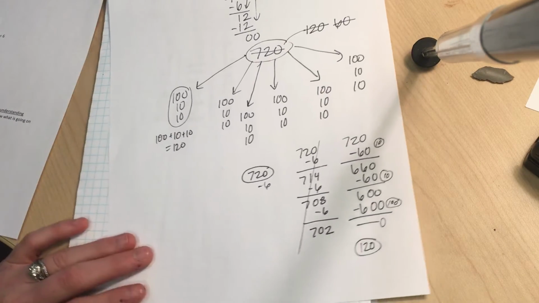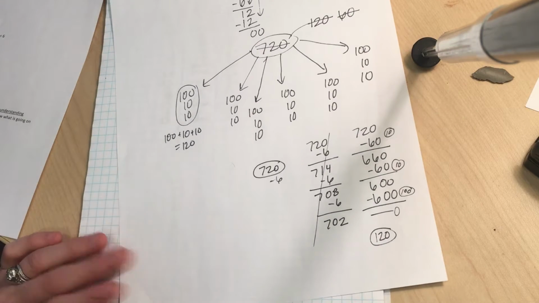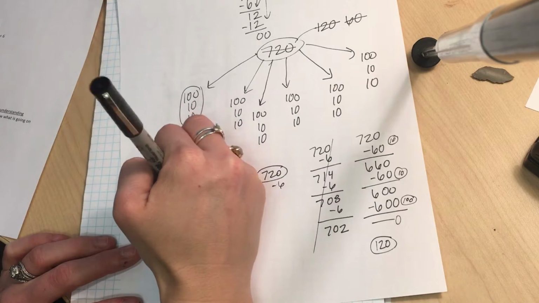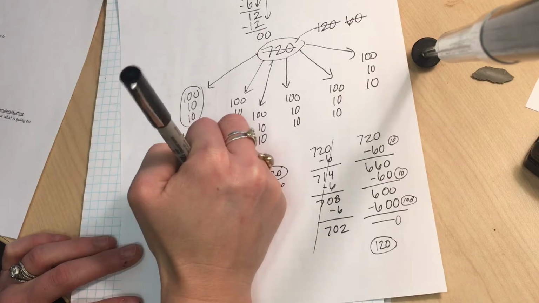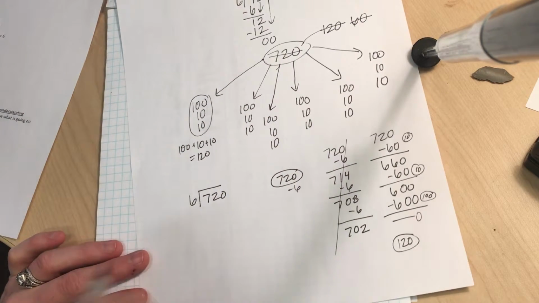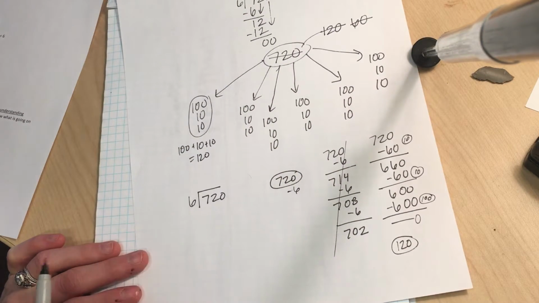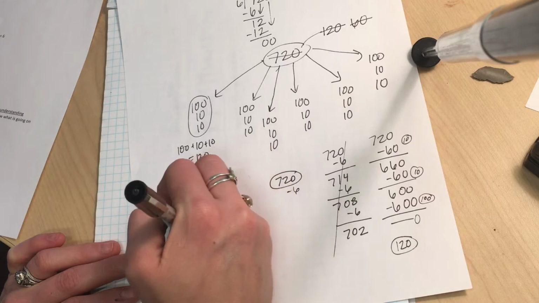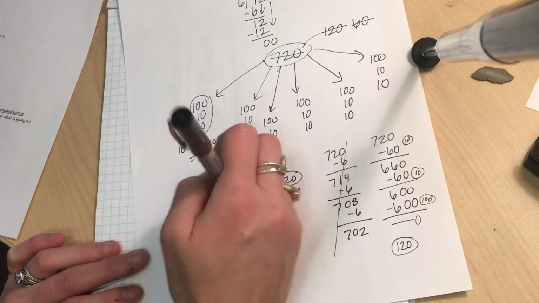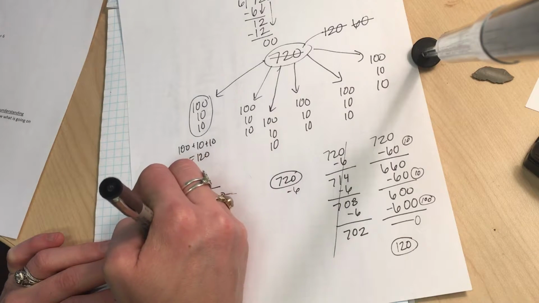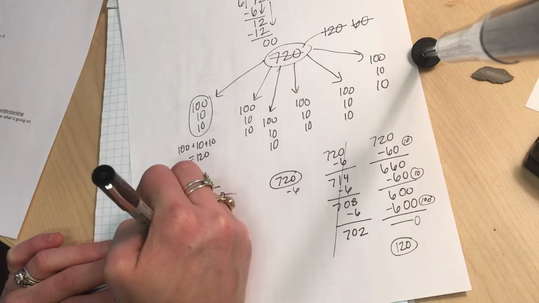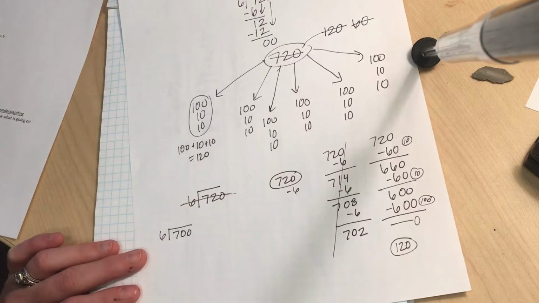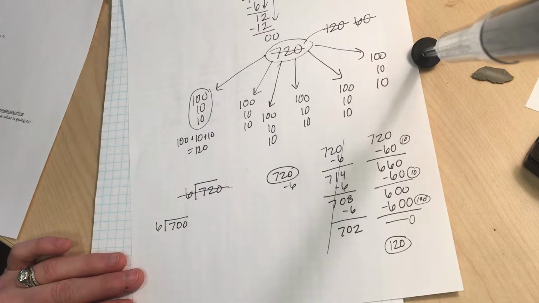So let's look back at our long division algorithm. Let's look at what we're actually doing here. When we do 6 divided into 720, and we ask ourselves, how many times does 6 go into 7? What are we actually asking? Well, what we're saying is, instead of doing 6 into 720, we're doing 6 into 700, and then seeing what's left over.